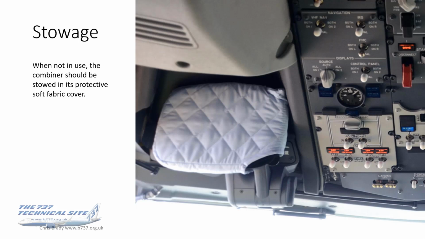When not in use, the combiner should be stowed away with its protective soft fabric cover. They are extremely expensive. We're talking many tens of thousands for that combiner, so best not to get it scratched. So, in the soft fabric cover when not in use.